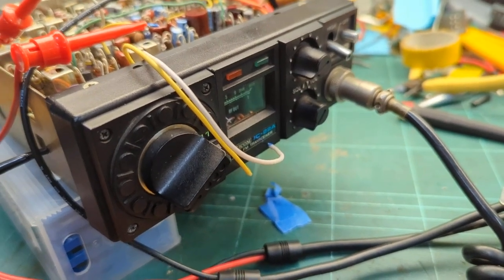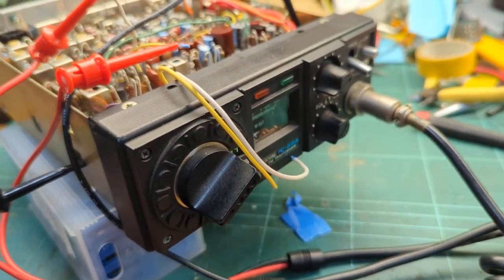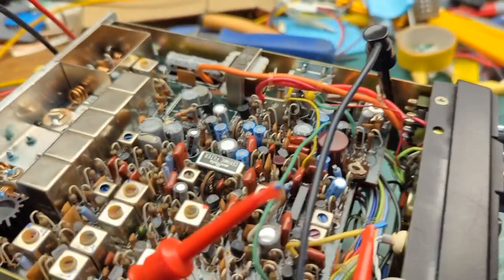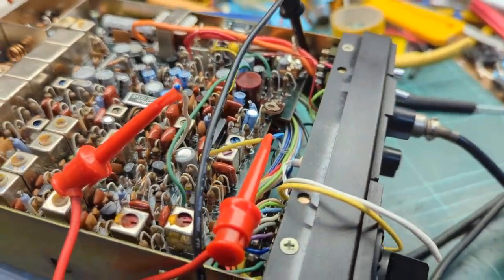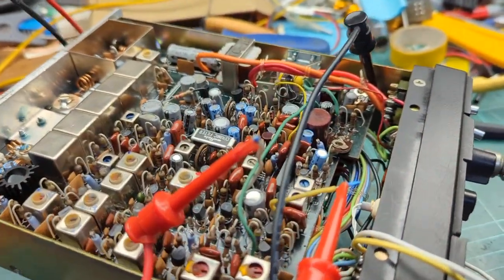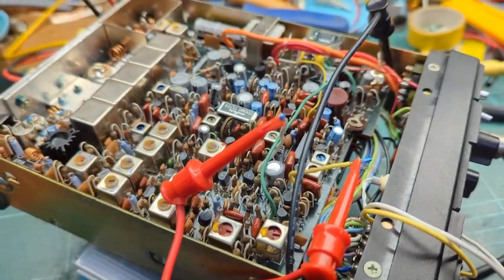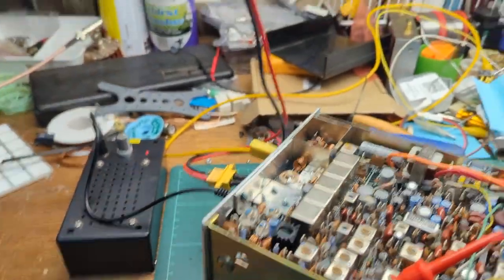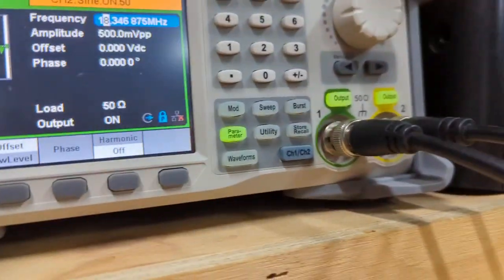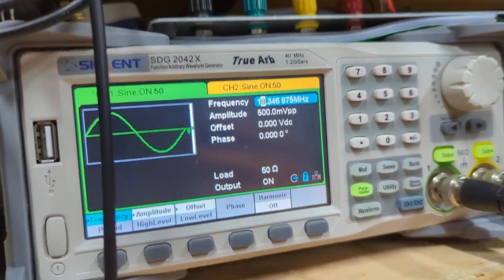So I have the old IC-22A working. I basically ripped out the crystal board. The crystals are all worn out, and that was part of the reason why the transmit was all distorted, because it was slightly off band. So I'm generating both the receive and transmit crystal values here.